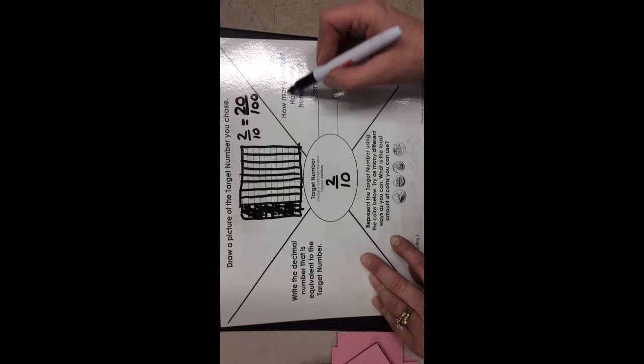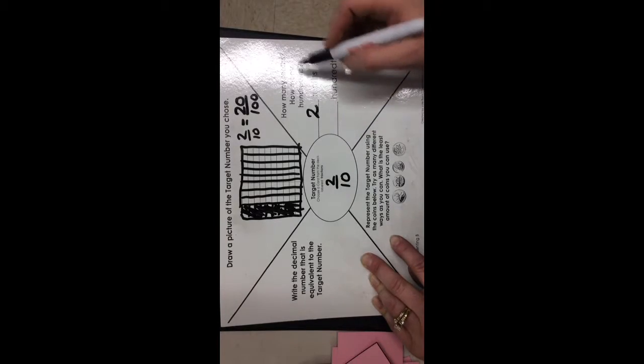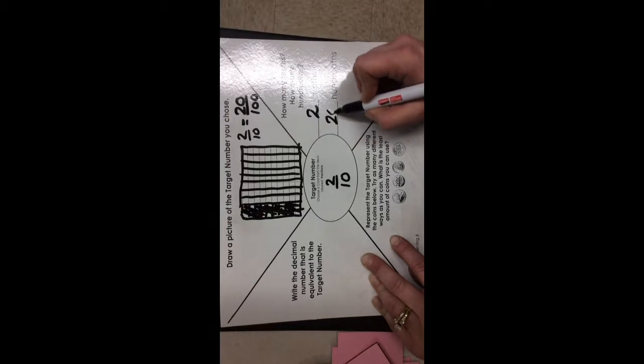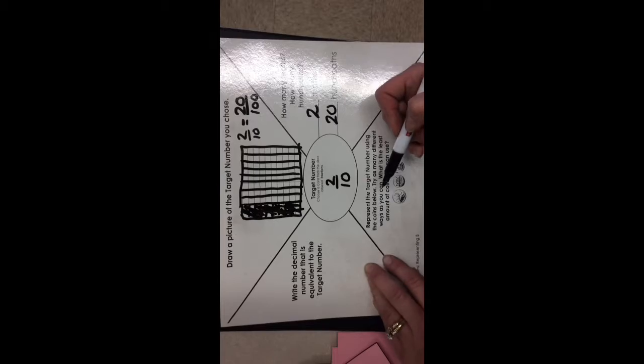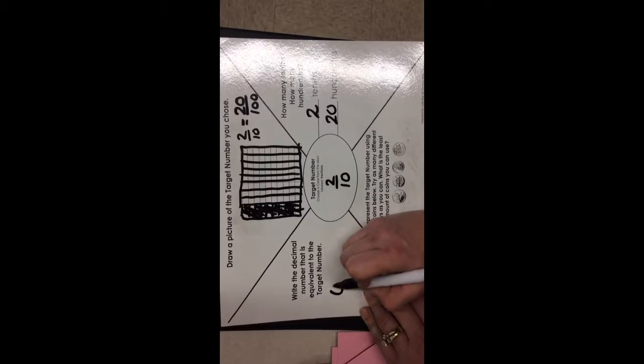Here I have to answer how many tenths there are. In this case there are 2. How many hundredths? There are 20, as we saw in this drawing. We can write it as a decimal now. 2/10 as a decimal would be written like this, because this is our tenths position. If you want to write how many hundredths, you could do that and you're not changing the value. 2/10 is the same as 20 hundredths.